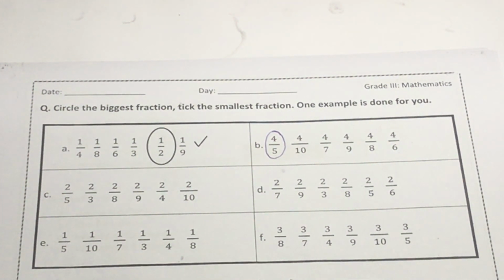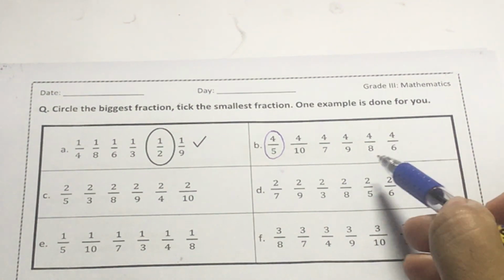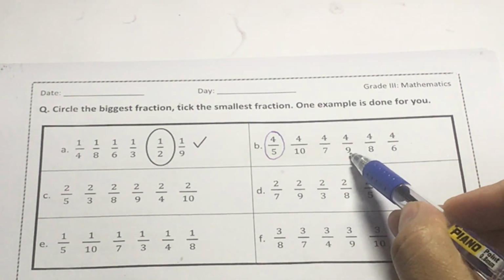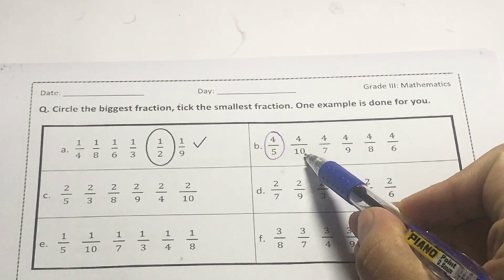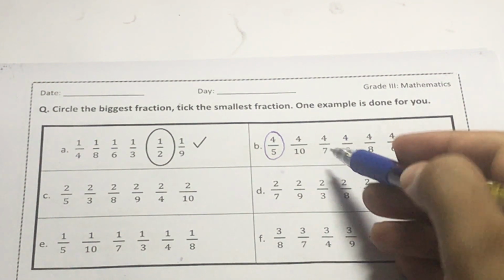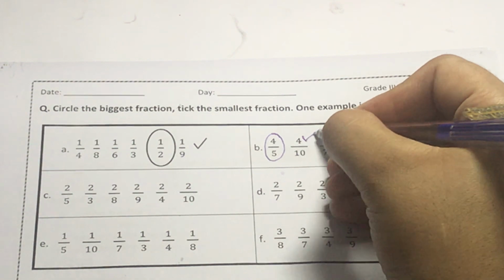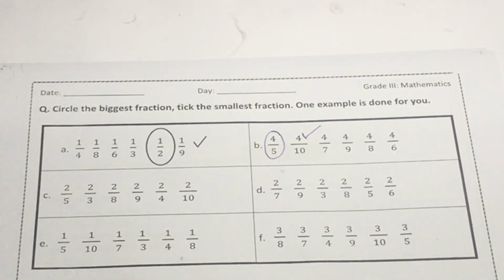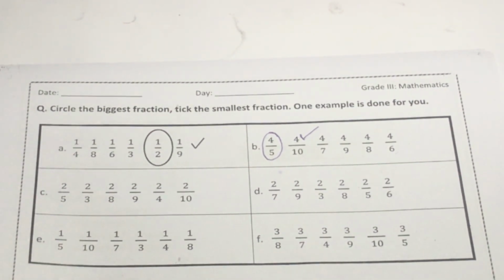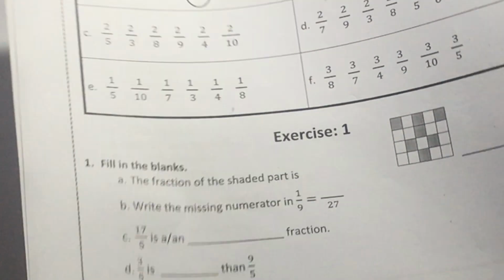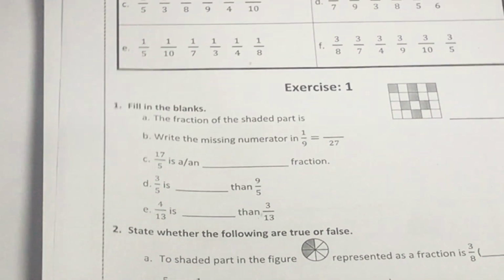Then we have to decide the smallest fraction, the fraction with the greatest denominator. So which one is the greatest denominator? 10, 7, 9, 8 or 6? Yes, 10 is the greatest denominator. So 4 over 10 will be the smallest fraction. So we will tick mark 4 over 10. Understood? Okay, on this page, students, you have your exercise 1 of fractions topic.